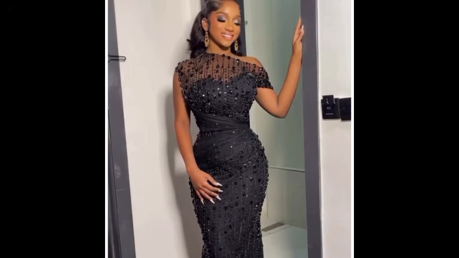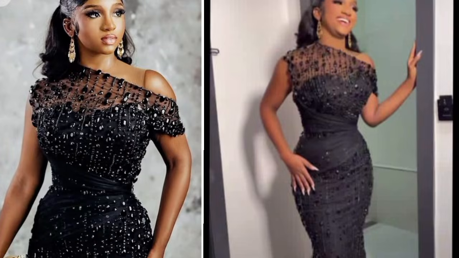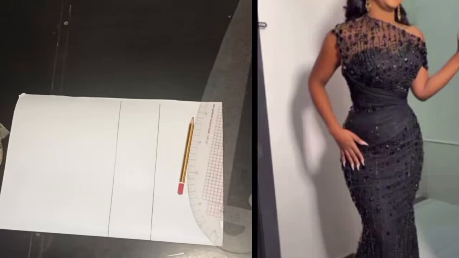So for this dress, after looking at it, for the upper part we have a bustier, we have a lace placement, and we also have a draping at the underbust towards the waistline of this dress. So here is a simple illustration on how to achieve this dress. So we have a lot going on this dress.